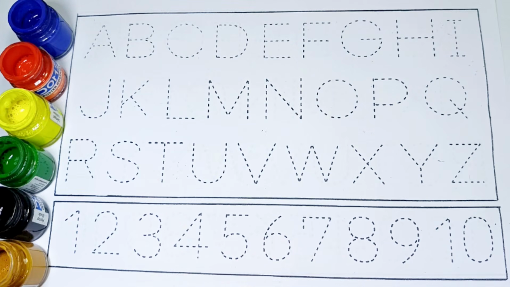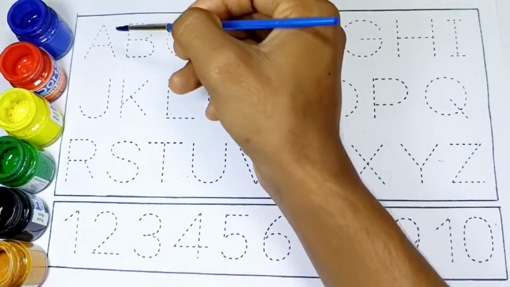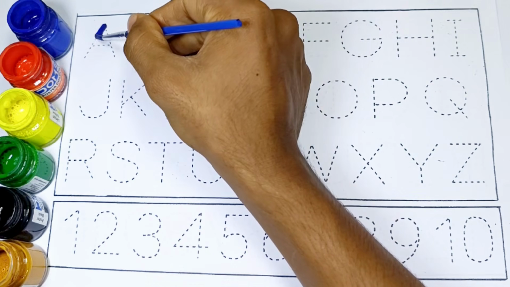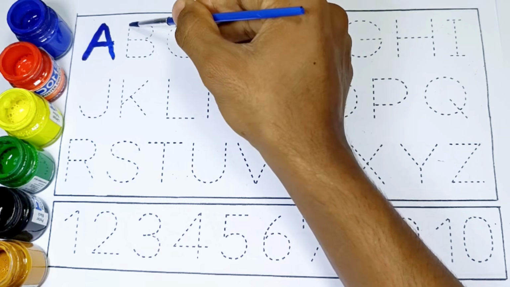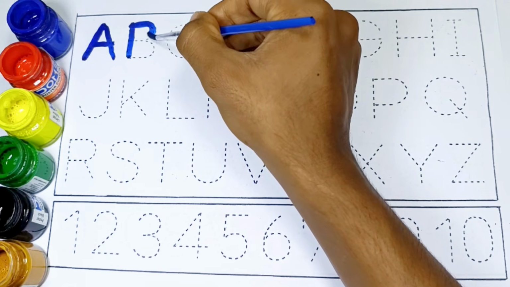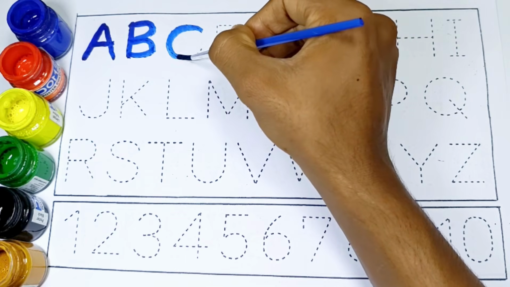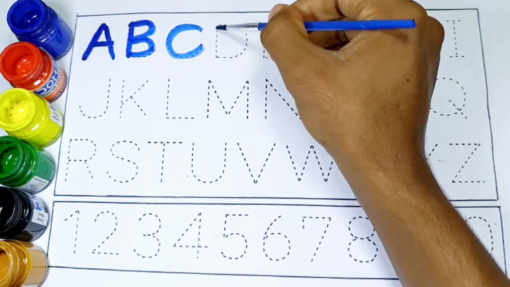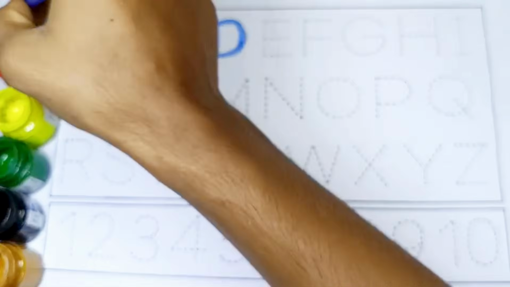Kids, now you draw A and use blue color. A for apple. B for ball. C for cat. D for dog.